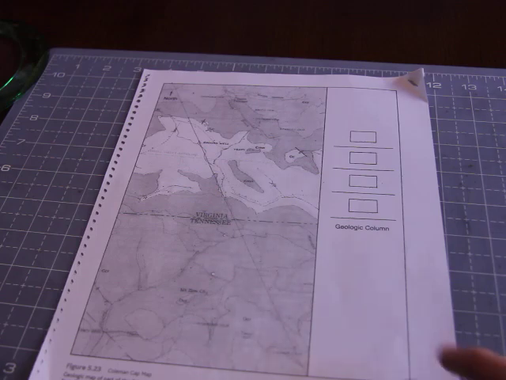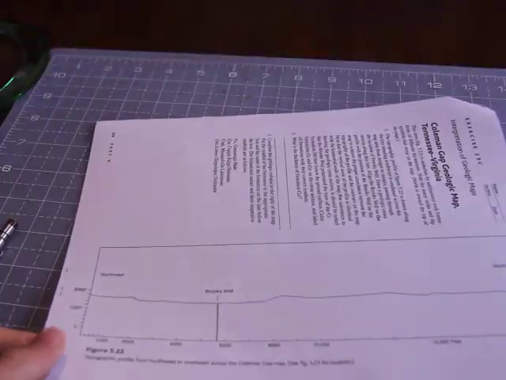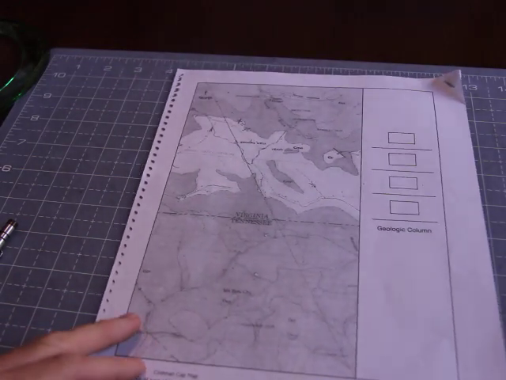Hello, welcome to the cross-section exercise. This is just going to be a quick demo showing us how to do a cross-section.